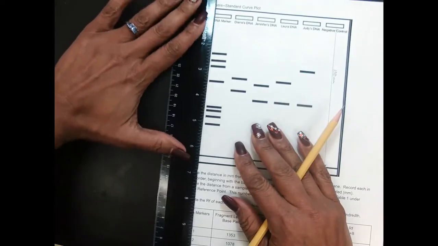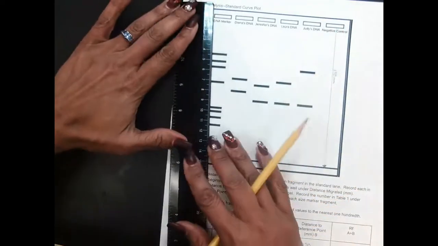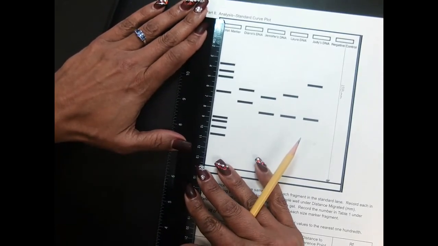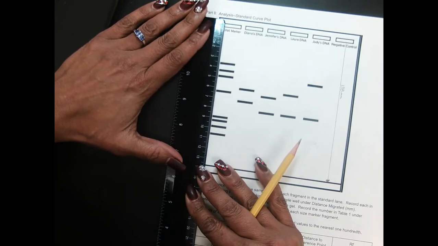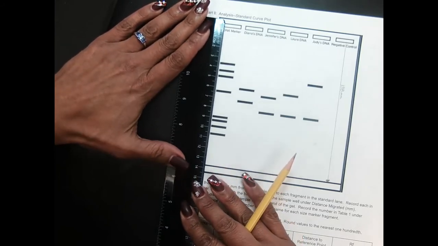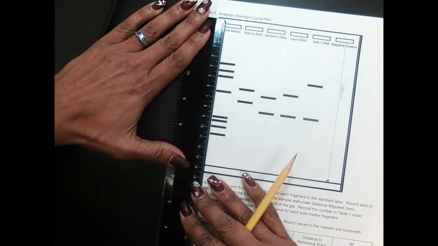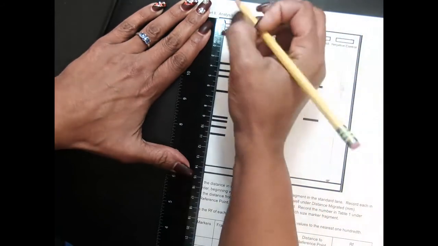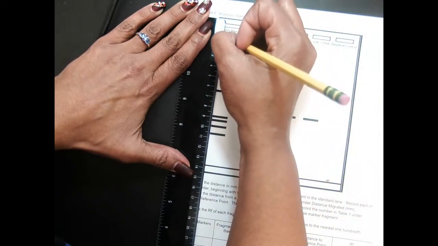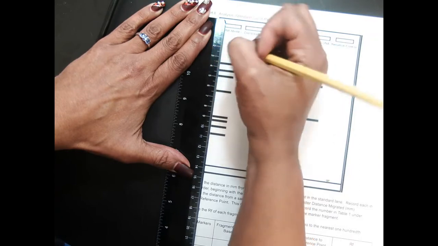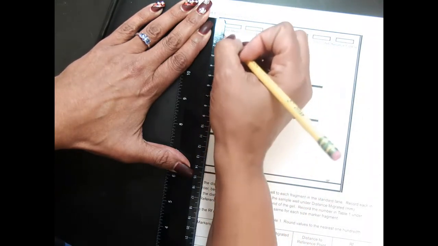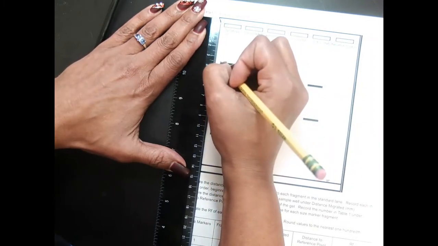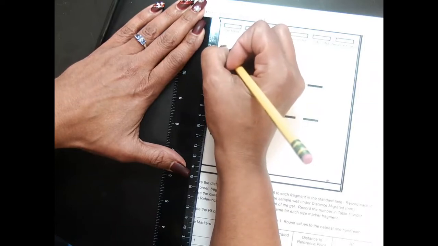Okay. Now what I'm going to do is find out the distance migrated in millimeters. So I'm going to start over here. Oops, wrong side. And I'm going to measure. I'll start here and measure from here down. I want to make certain that my ruler, again, is straight and lined up. The very first one I'll measure is from here down. Now that one ends at 3.5 centimeters, so I know that's 35 millimeters. So that one for me is 35 millimeters.